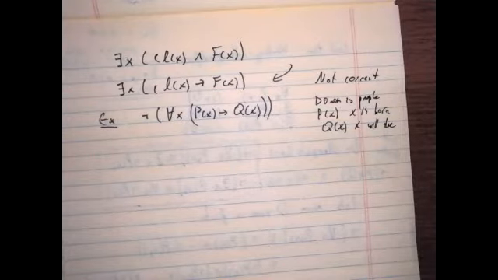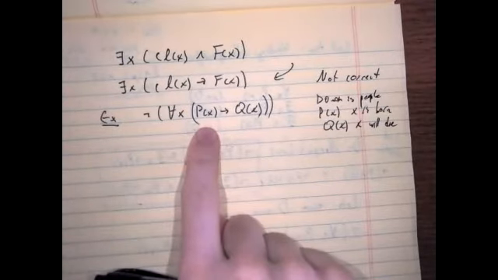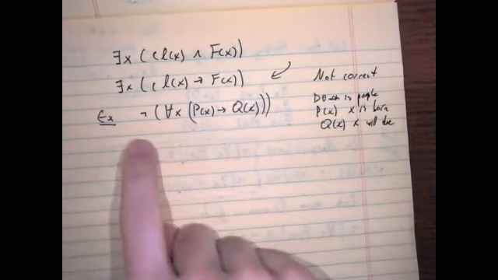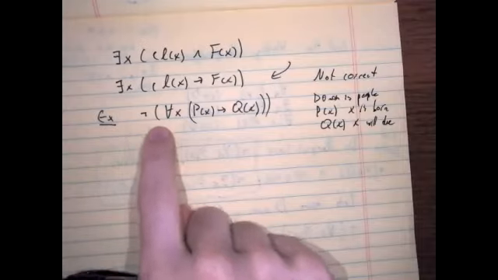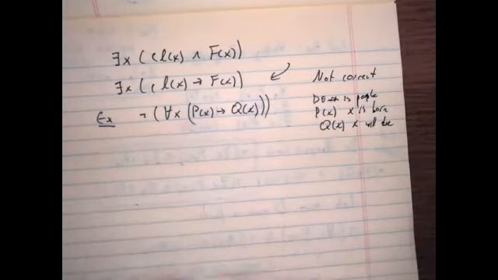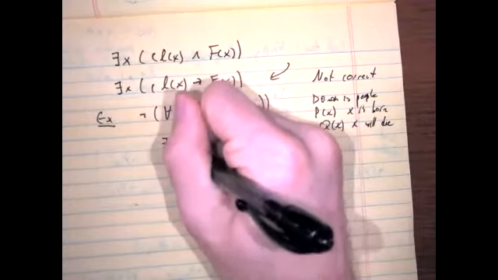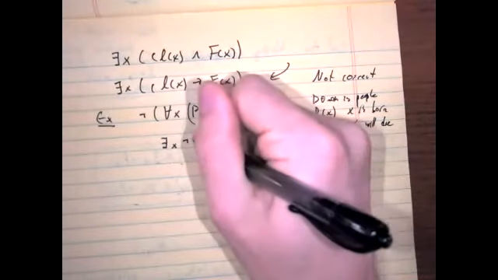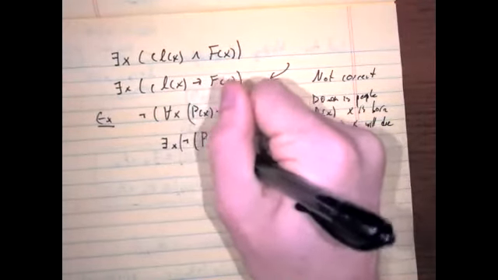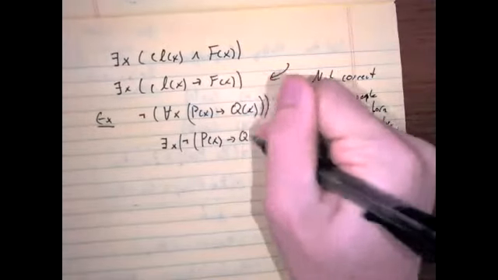Turn it into there exists an x and then negate the. That's right. I think of De Morgan's now as pushing a negation through a quantifier and changing the quantifier. So I get there exists x such that it is not the case that P(x) implies Q(x).